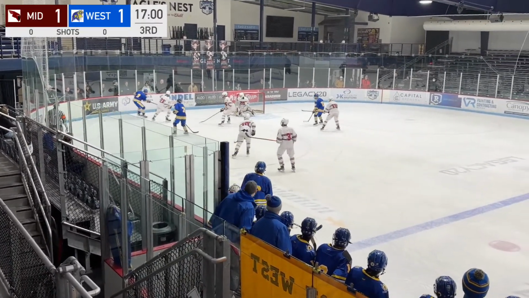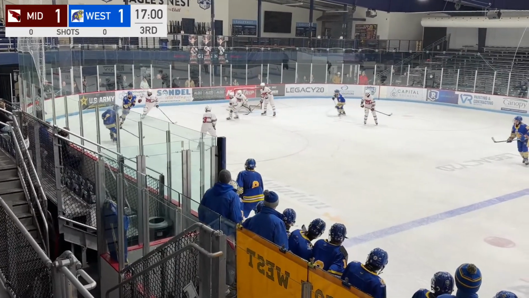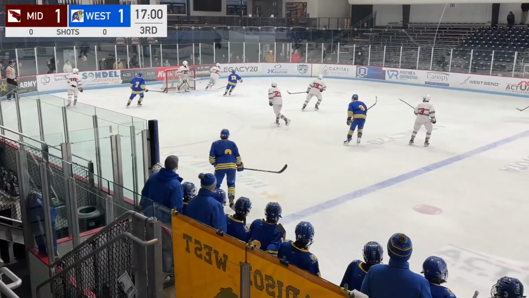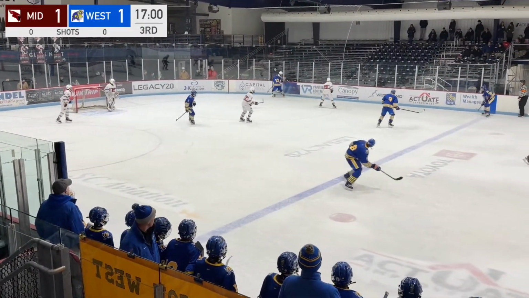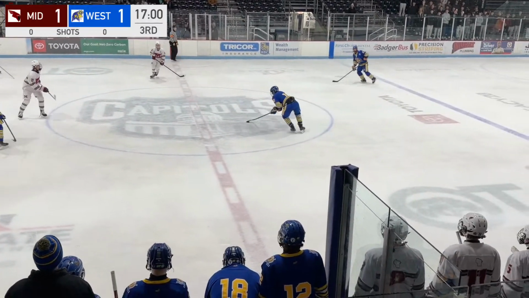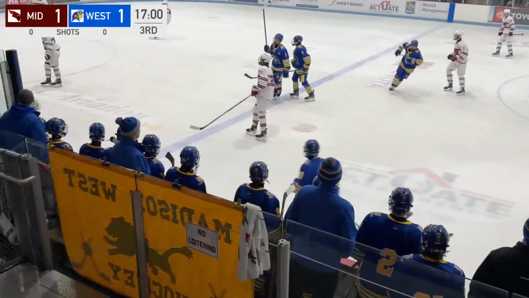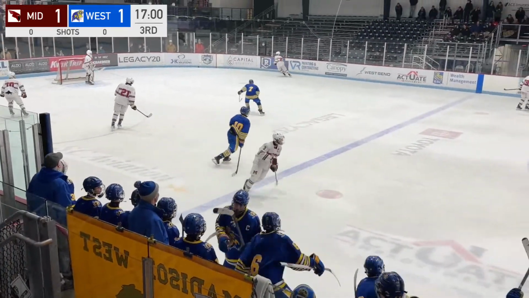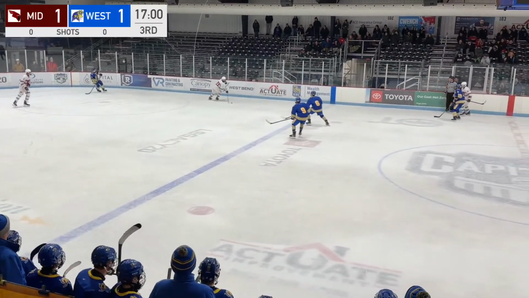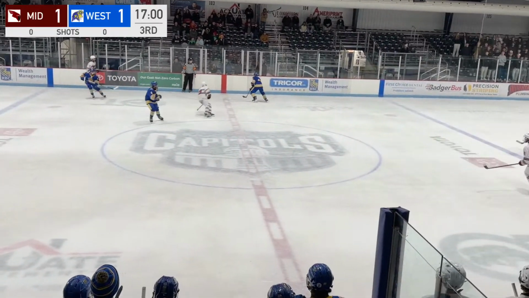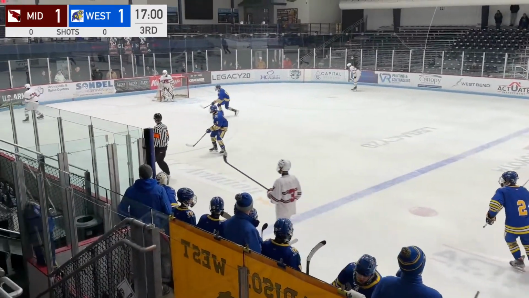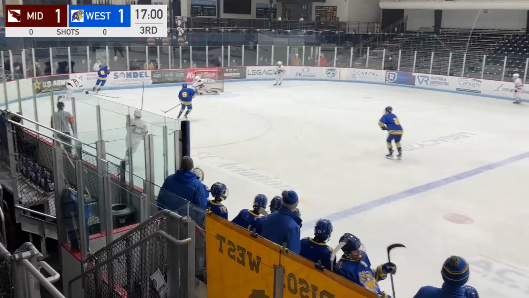Drew still on it. Now plays it high to Gustafson. Gustafson down for Ford. 2:30 left to go in the overtime period. Hager intercepts that one at the red line and plays it back into the Middleton zone. Ford giving chase. Gustafson collects at the red line, dumps back in. Miles and Boucher in pursuit. Boucher is going to win it.